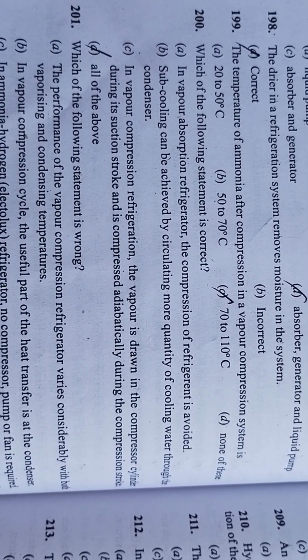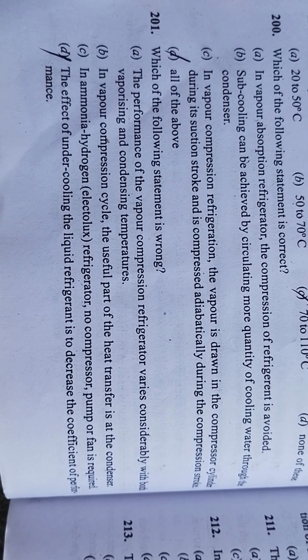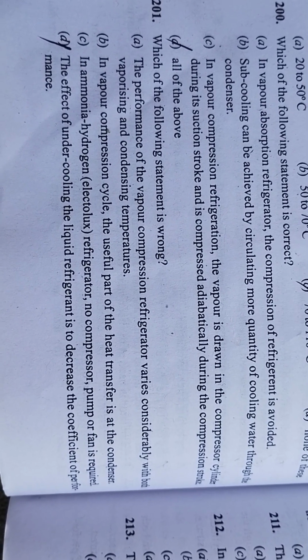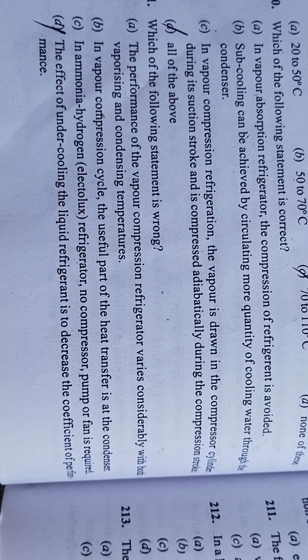Which of the following statements is correct? All of the above. Which of the following statements is wrong? The effect of undercooling the liquid refrigerant is that it decreases the coefficient of performance.